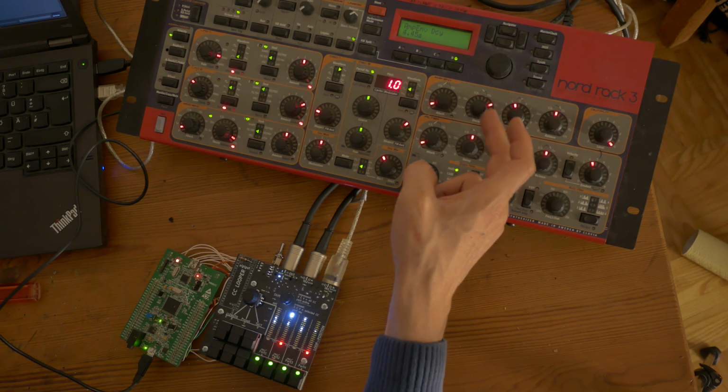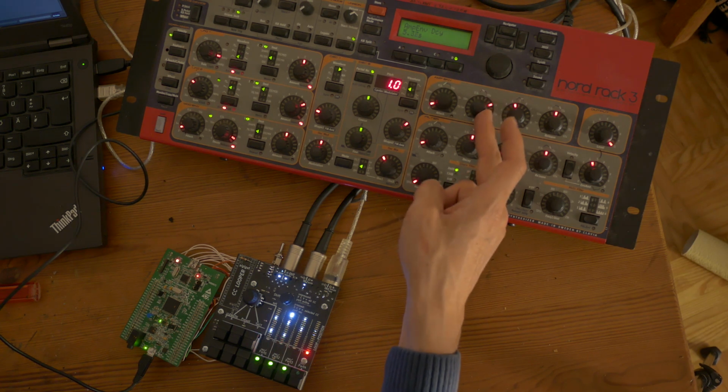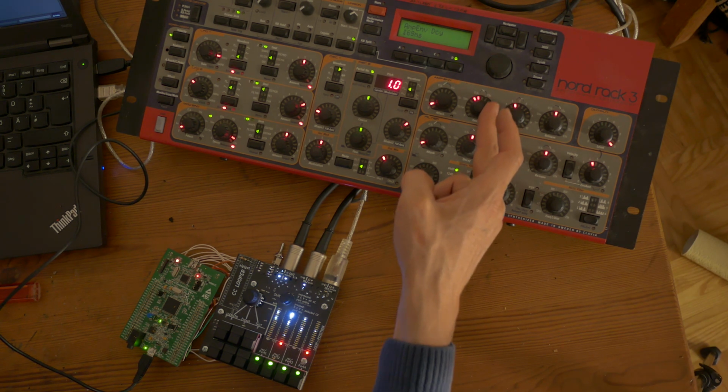So it's the easiest way to record a bunch of control changes after another.